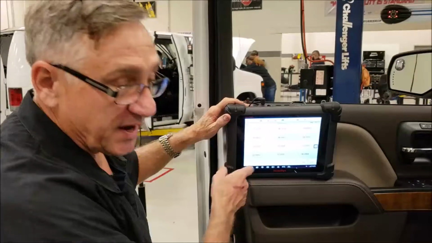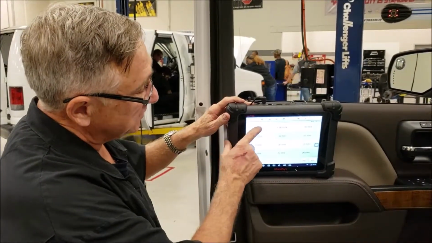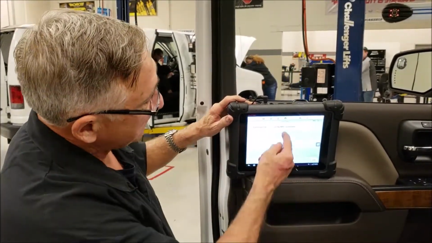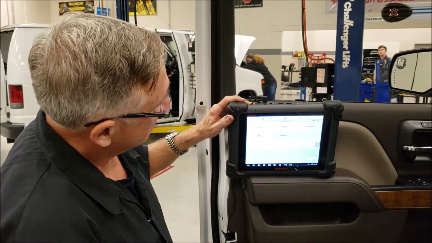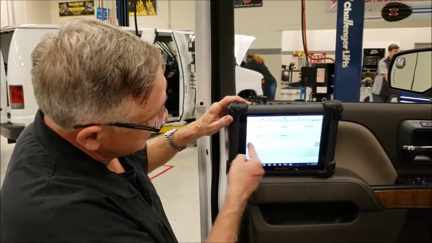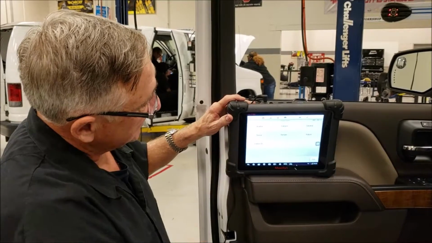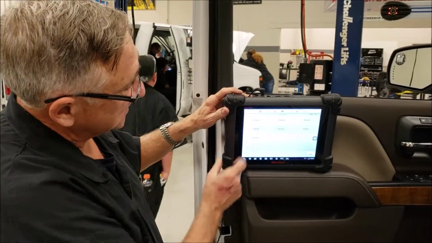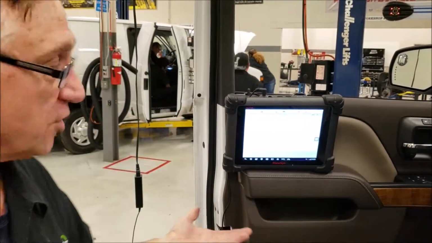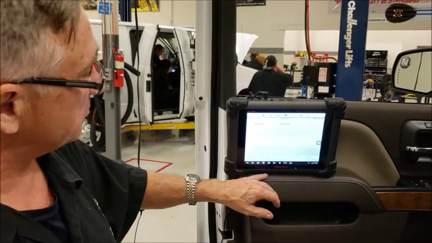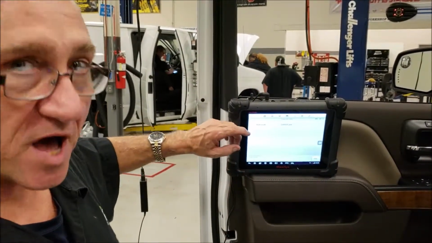selection. And what I'm going to do is just go to a 2015, which is the newest it'll go. I'm going to hit light truck. I'm going to hit GMC. As you can see, GMC finally comes up. And then I'm going to hit Sierra, which is what this is. All right, now it's going to go through and load up our data. It's communicating with it. And now we're going to do an auto scan.